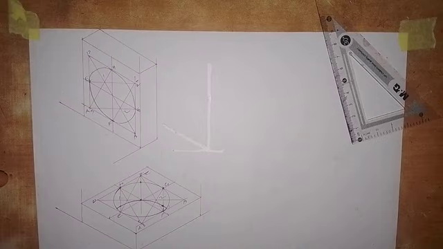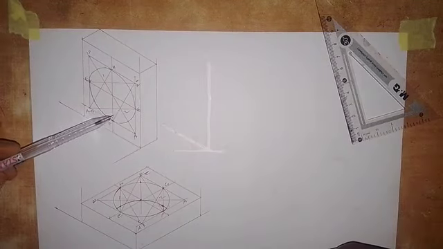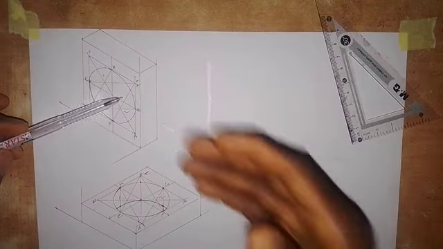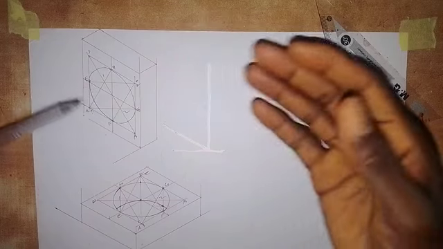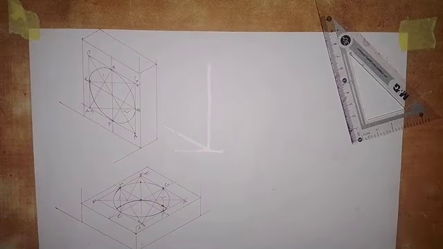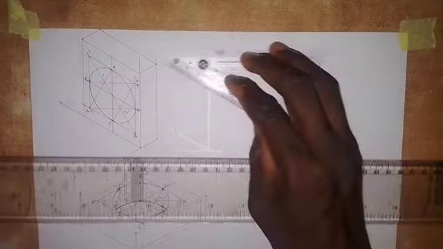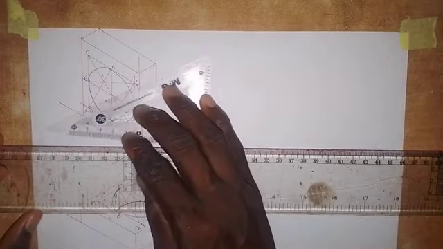Now the next thing we are going to do is construct an isometric circular hole. Because of the thickness of this block, we should be able to see the other part at the back, a little part of it. So how can we do that? Just look at what I'm going to do. Take your set square.